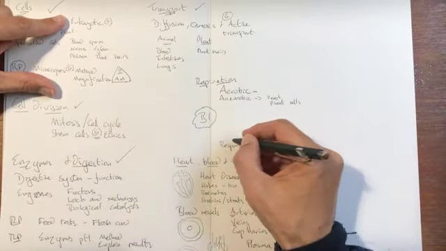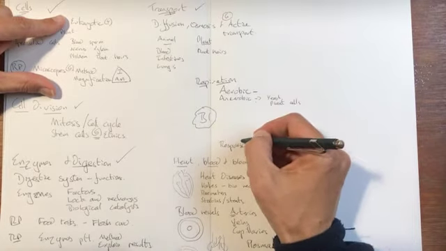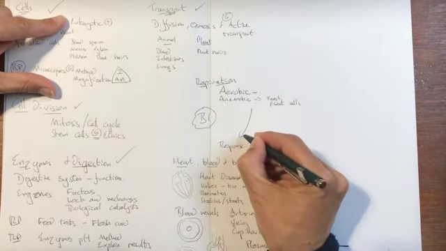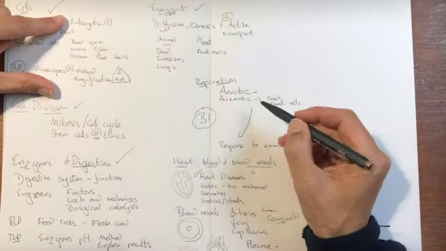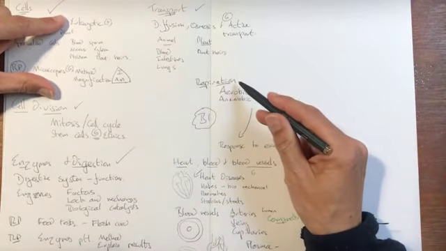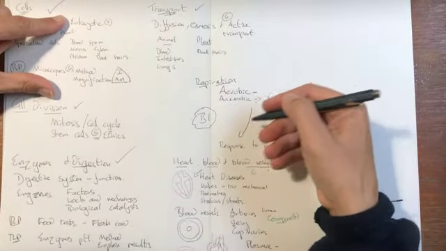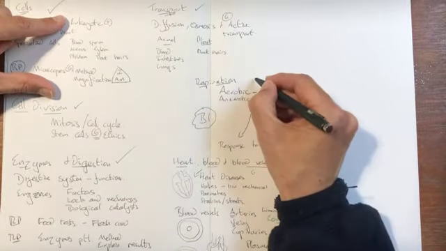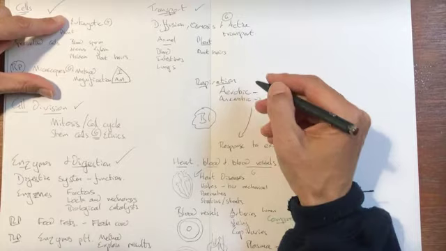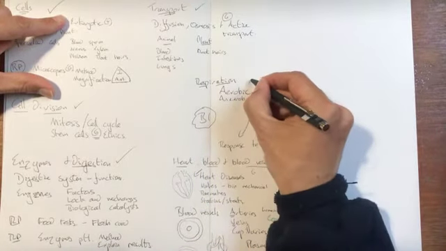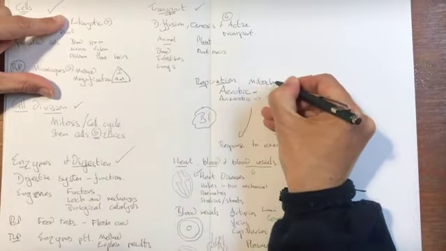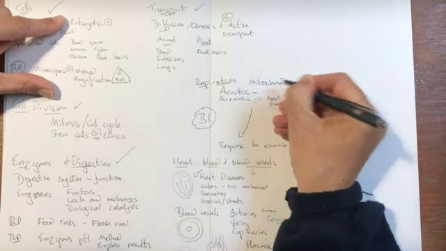But then we've got response to exercise. And the reason I've got response to exercise over here is that this links these two topics together. So you need to be able to talk about the fact that respiration provides the energy for muscles to contract. Okay, so during respiration, energy is released, and it happens in the mitochondria. You should remember all of this. It happens in the mitochondria.